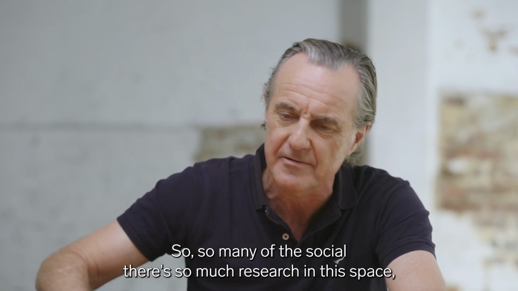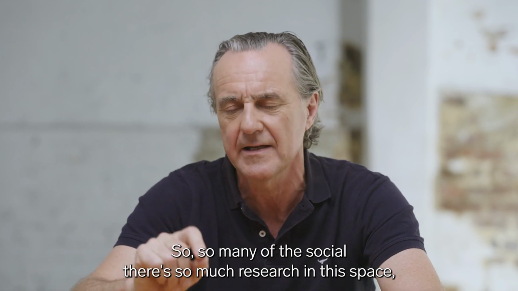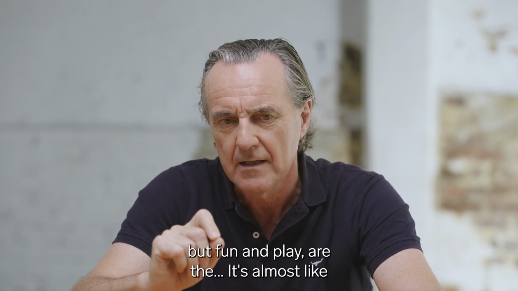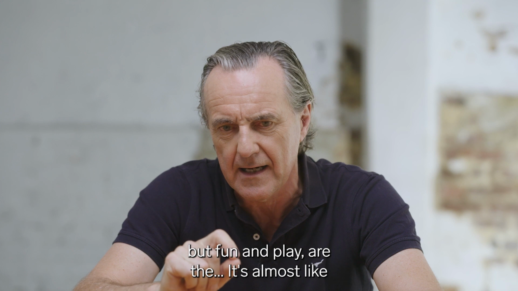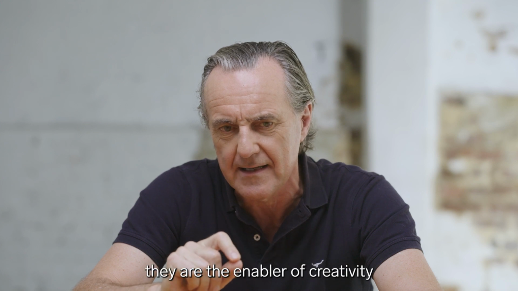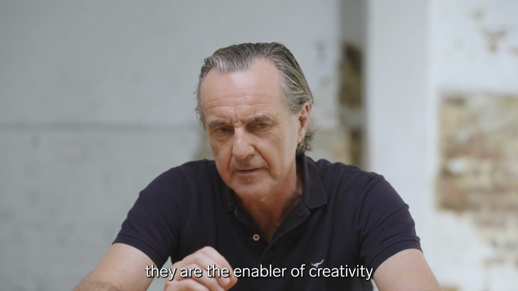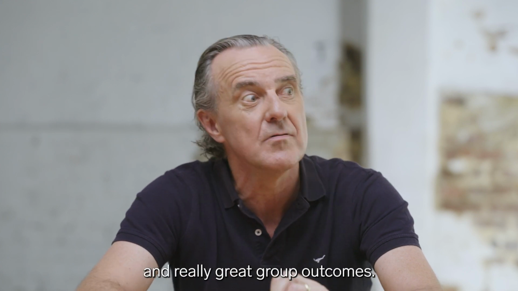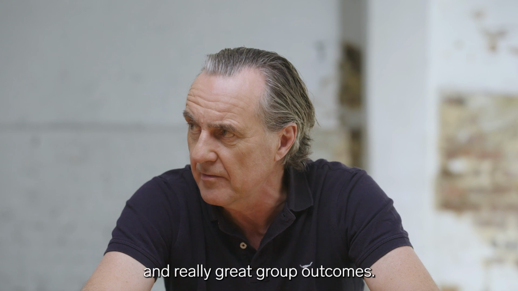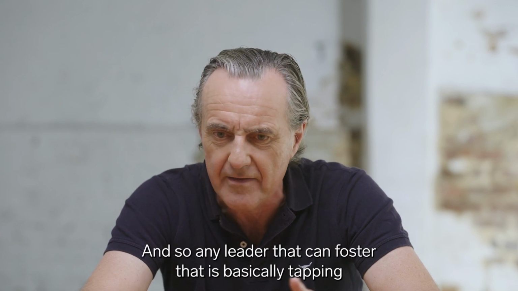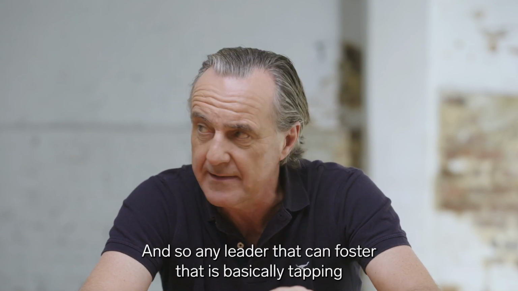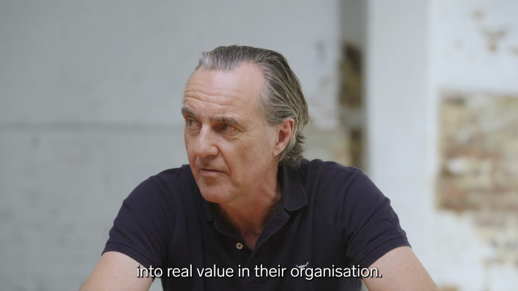There's so much research in this space. But fun and play, it's almost like they are the enabler of creativity and really great group outcomes. And so any leader that can foster that is basically tapping into real value in their organization.